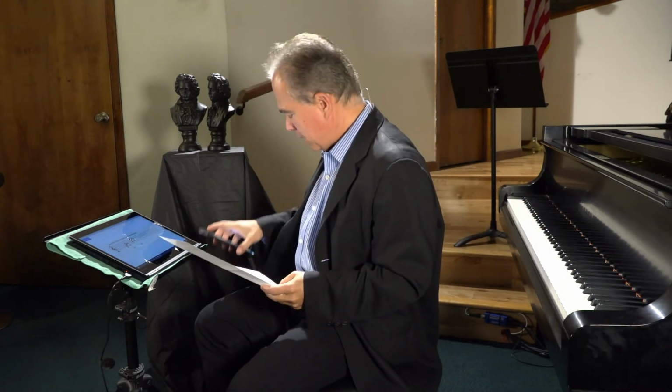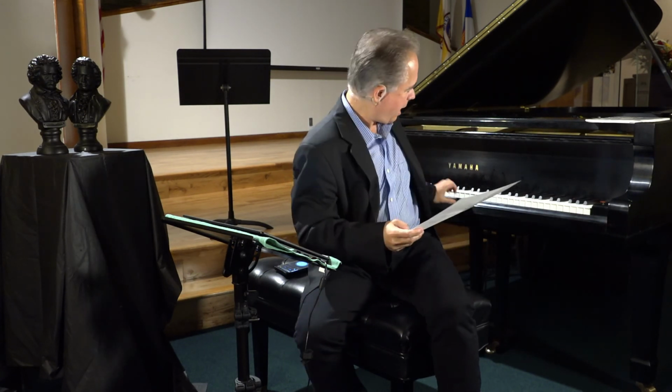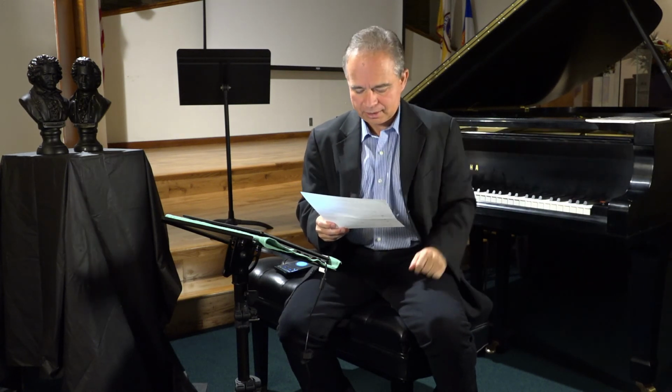Excellent. All right, great. You can see that this one moves along a little quicker because it's got the eighth notes, but it's also a little more melodic. That pitch, la, sounds a lot in there, so that helps you maintain the pitch throughout the entire exercise.